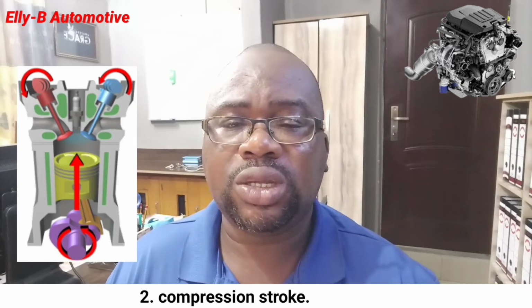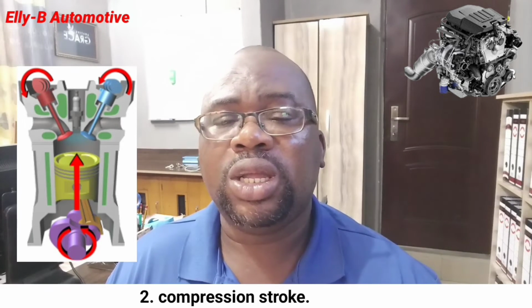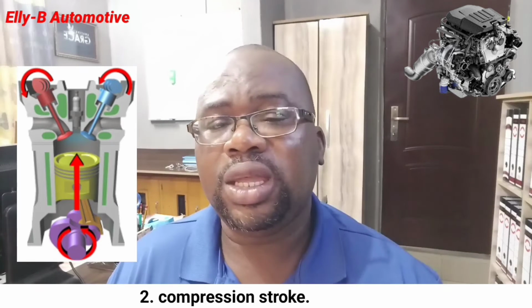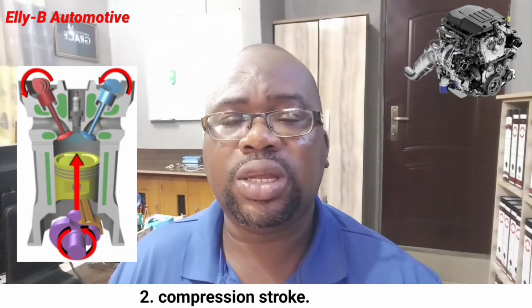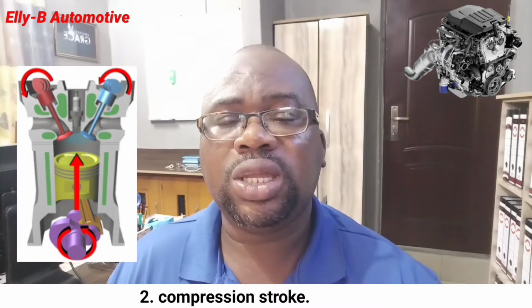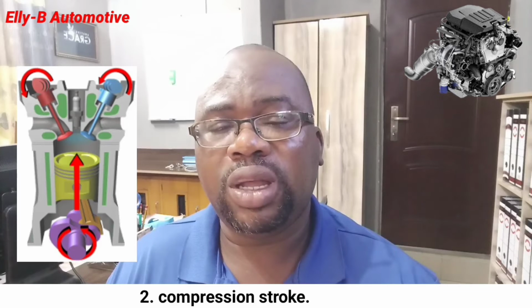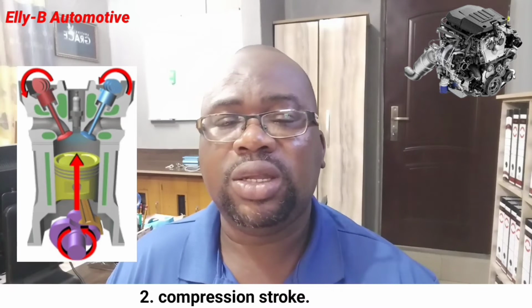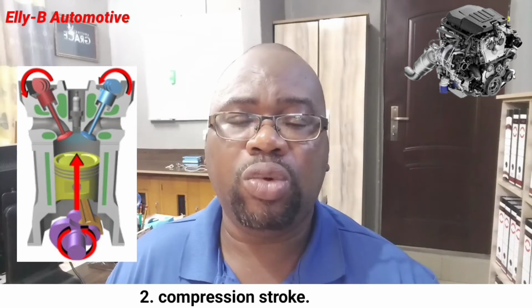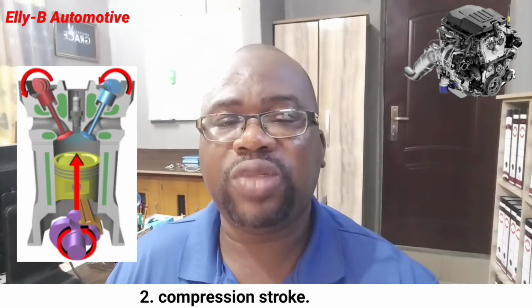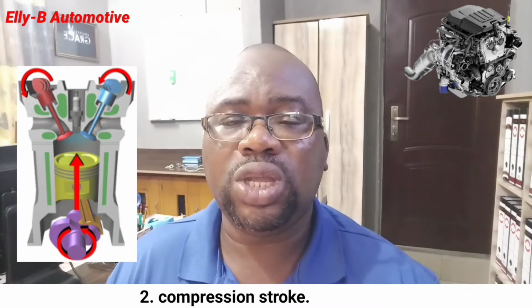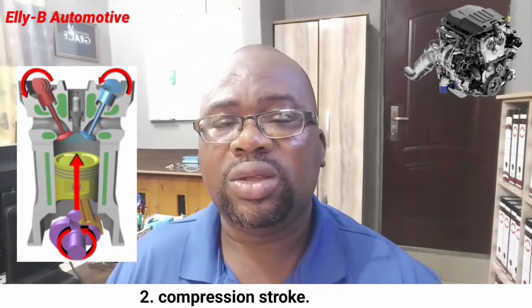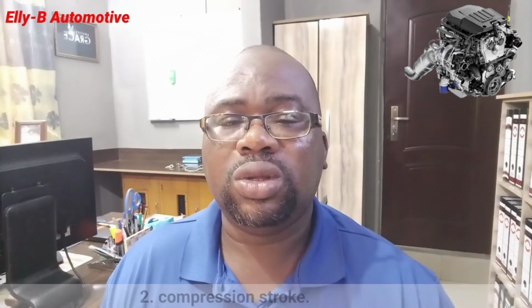And in that process, both the exhaust valve and the intake valve are in closed position, and there is an increase in pressure within the combustion chamber above the piston head. So when the piston is moving upwards, there is a compression of the air and fuel mixture, which when it gets up to the top dead center, that is the end of the compression stroke.